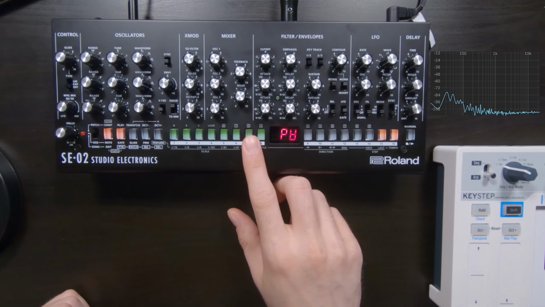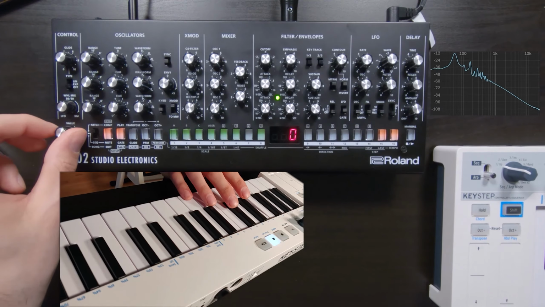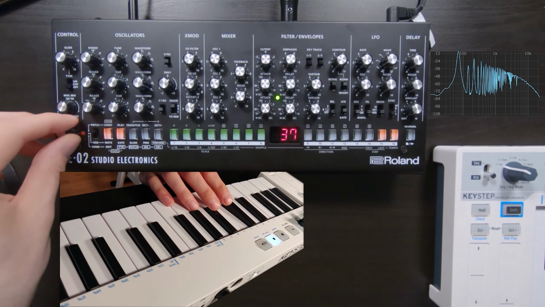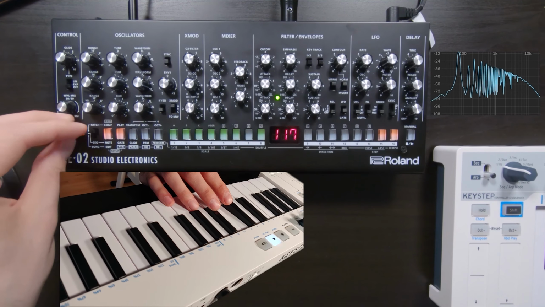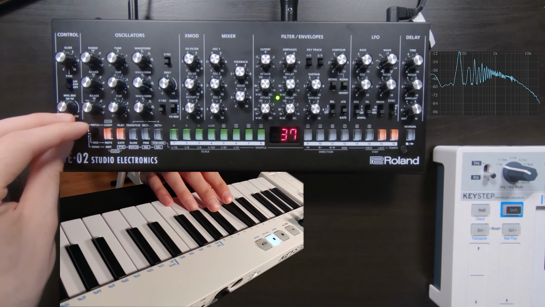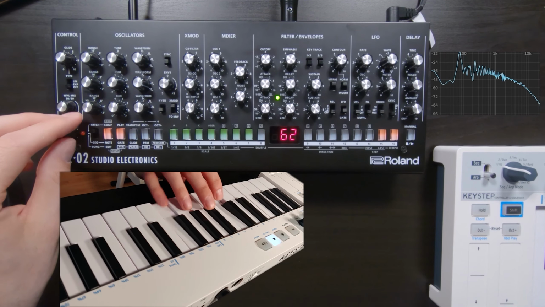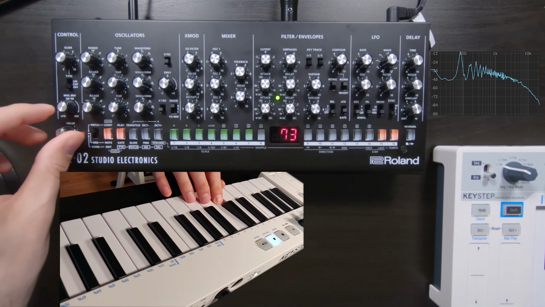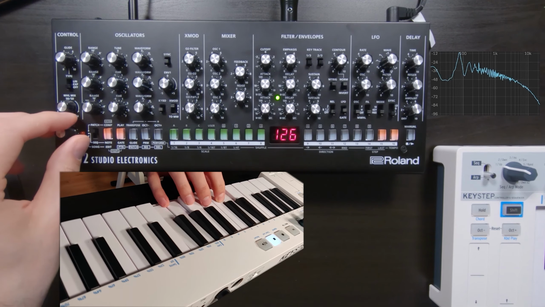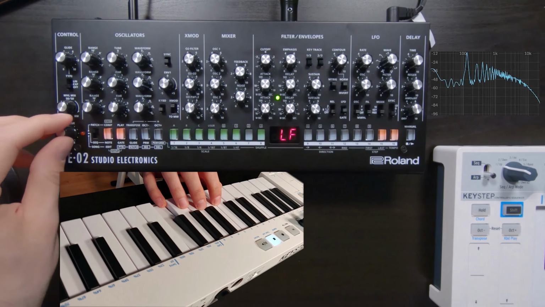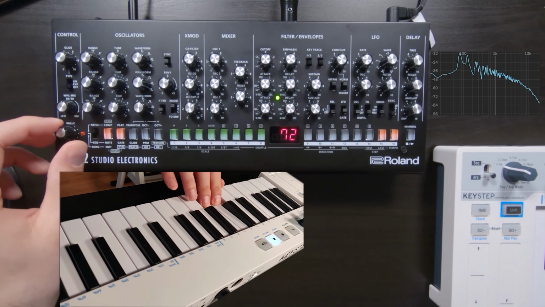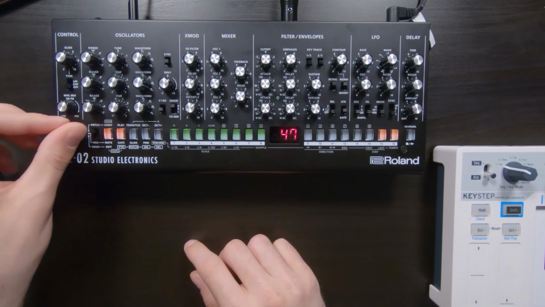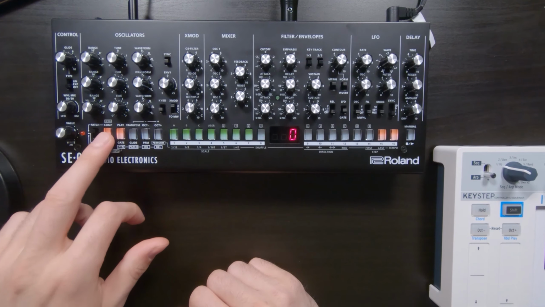Let's turn up the rate and then have a listen. To exit, simply press exit.